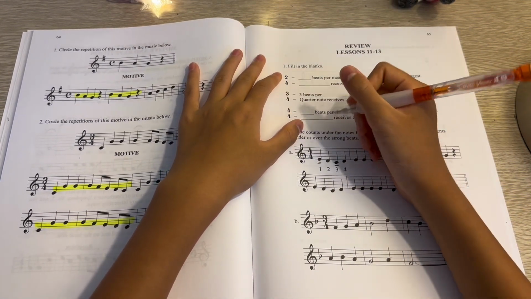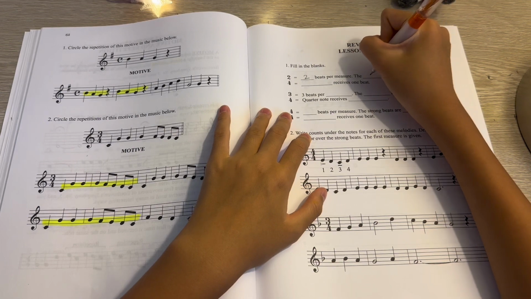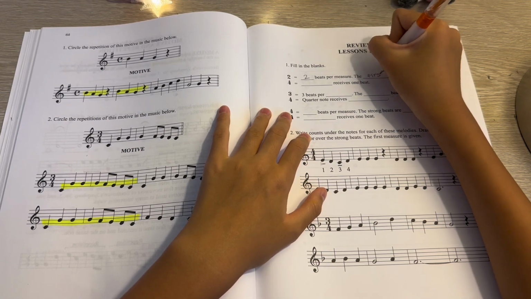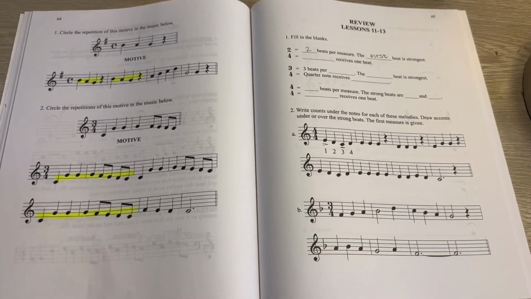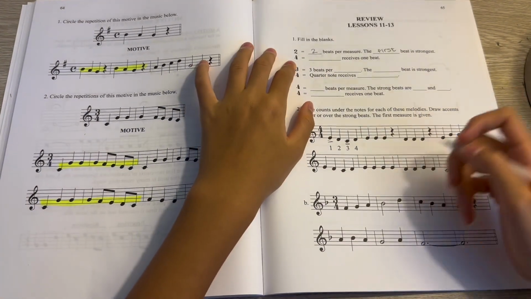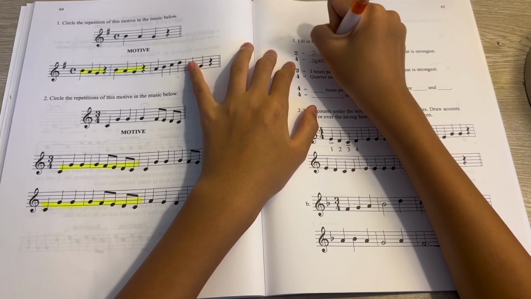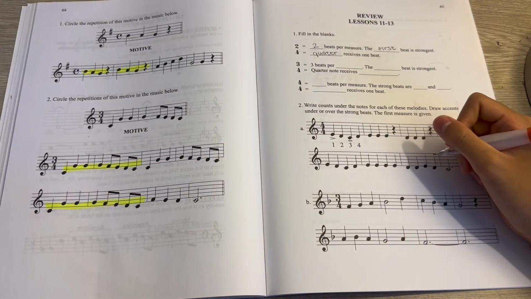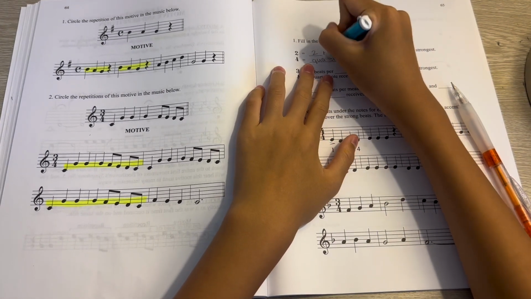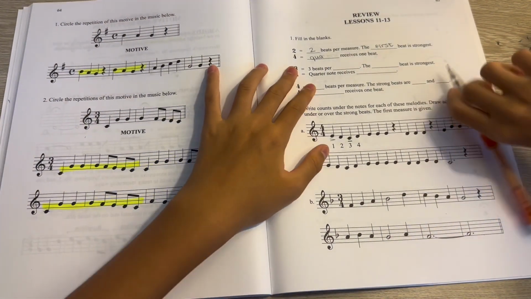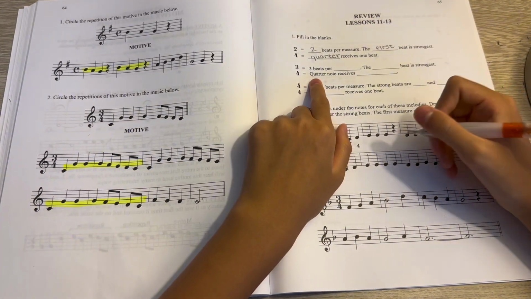First, we know that there are 2 beats per measure in this case. The first beat is strongest. What about this one? Let me move the camera so you guys can see. Okay, 4. That means a quarter note receives 1 beat. Oh my gosh, I spelled quarter wrong. It's quarter. But basically the quarter note receives 1 beat, like that.